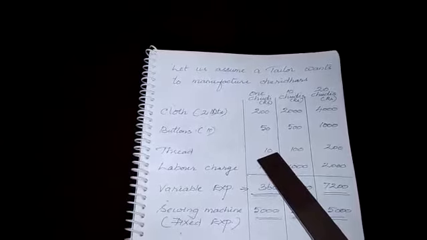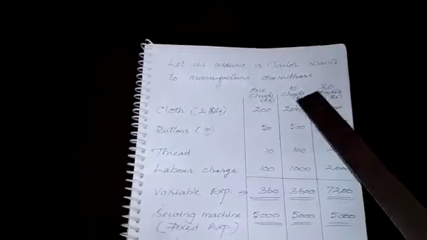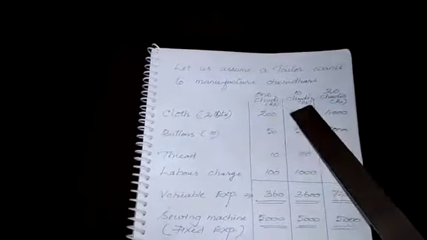The third one is thread. Thread needed for 1 chudi is 10 rupees. I have given all these figures in rupees. For 10 chudis the thread needed is 100 rupees, and for 20 chudis 200 rupees worth of thread is needed.